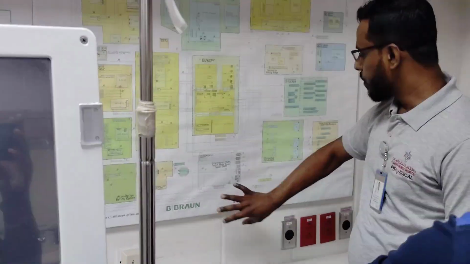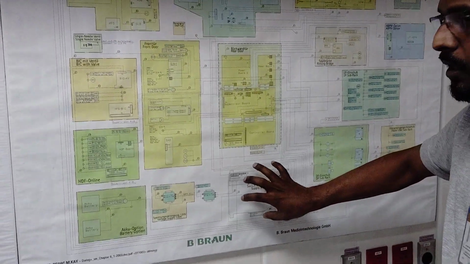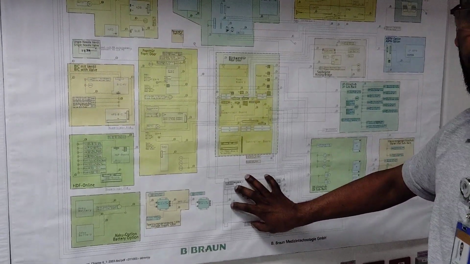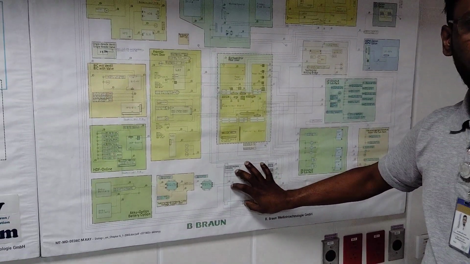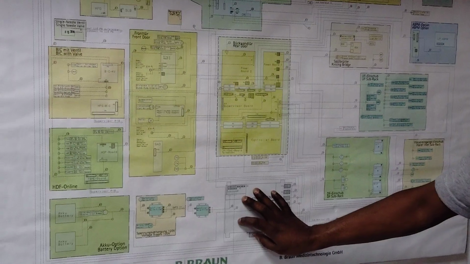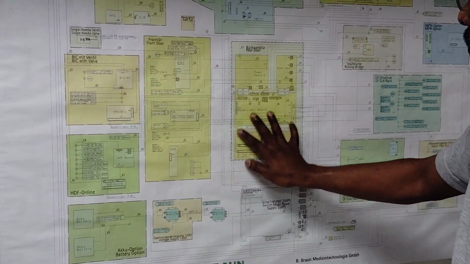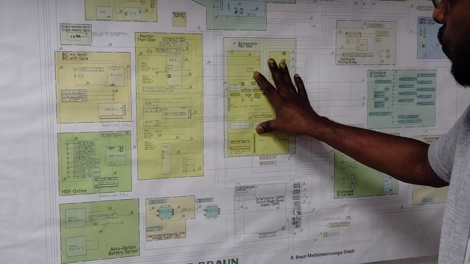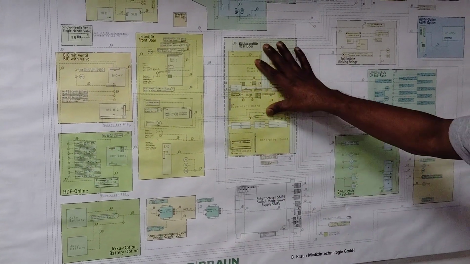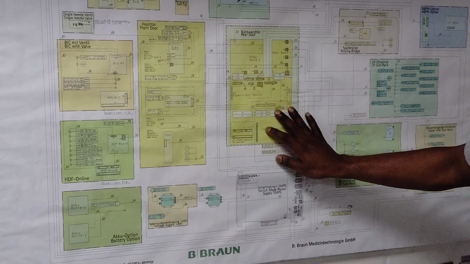So the main power will come to the SMPS. There are different outputs: 12 volts, 24 and even 5 volt. Wherever it is needed, they will provide that voltage from here. First it will go to the main board called the supervisor board. You can see that one. So it will pass to the supervisor board.